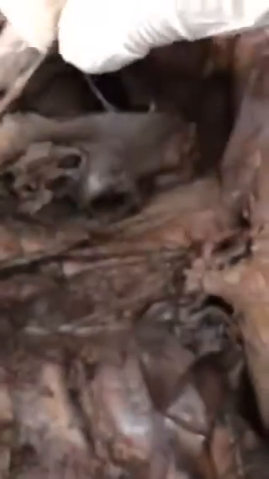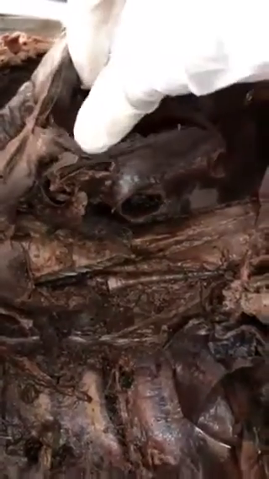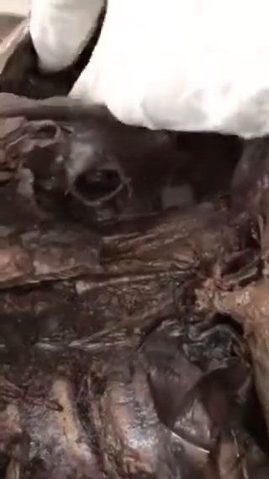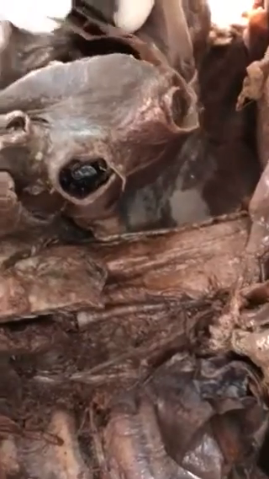If you reflect, you can see that the sharp border present here is called the crista terminalis. And if you look inside, you can see the smooth portion and the rough portion. The rough part is formed by the primitive atrium, and the smooth portion is formed by the absorption of sinus venosus.